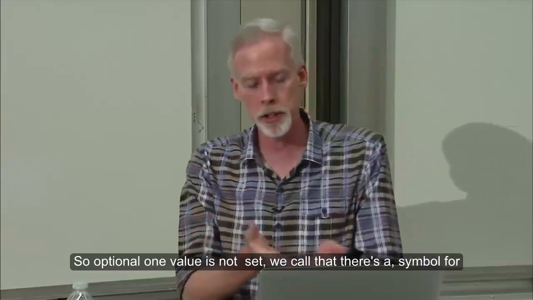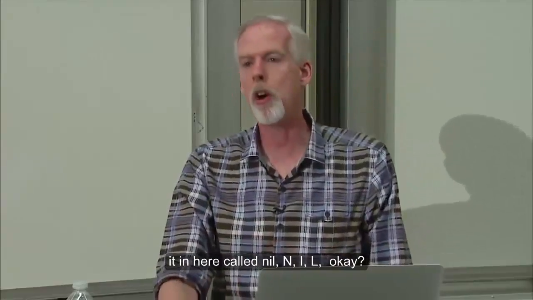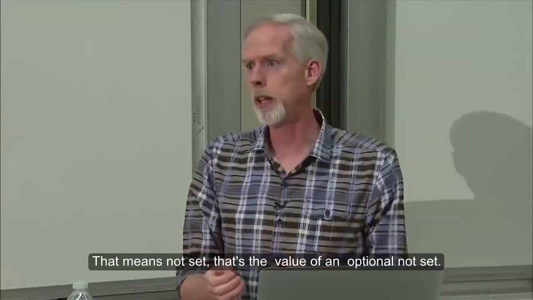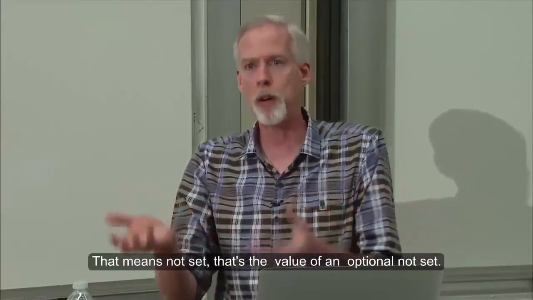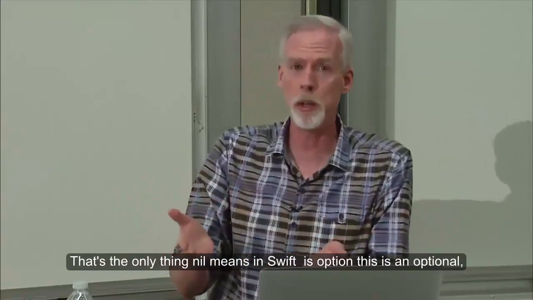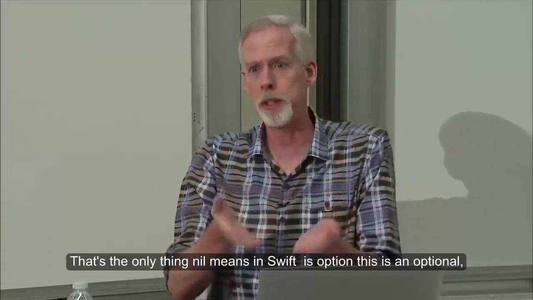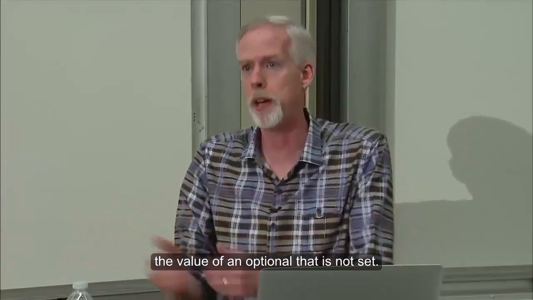There's a symbol for it called nil, N-I-L. That means not set. That's the value of an optional that's not set. That's the only thing nil means in Swift: it's an optional whose value is not set.